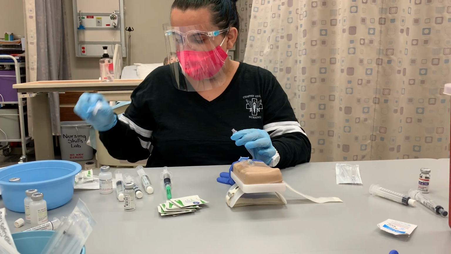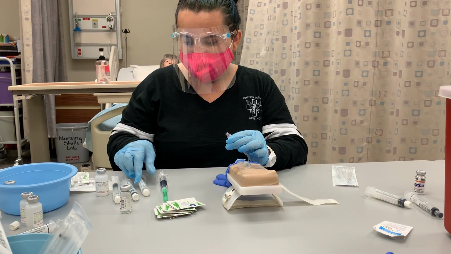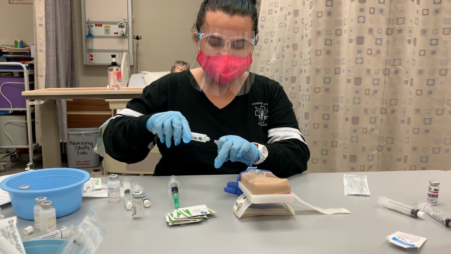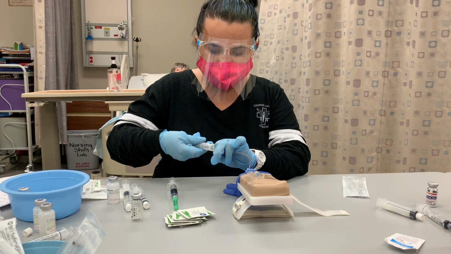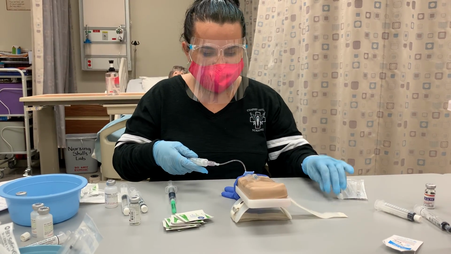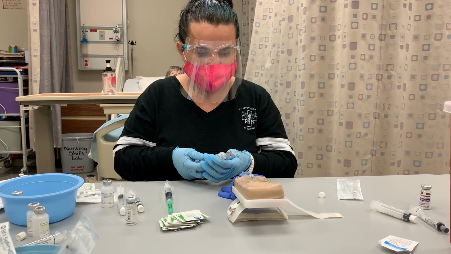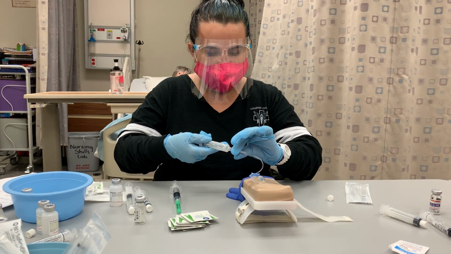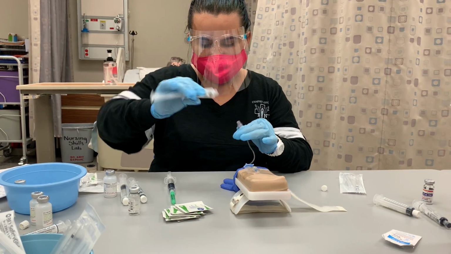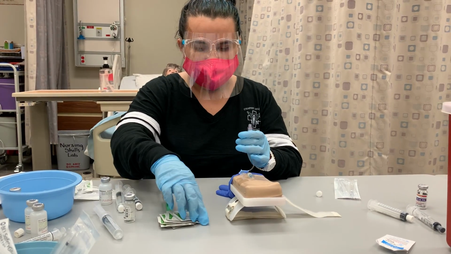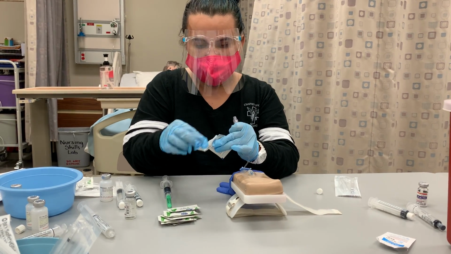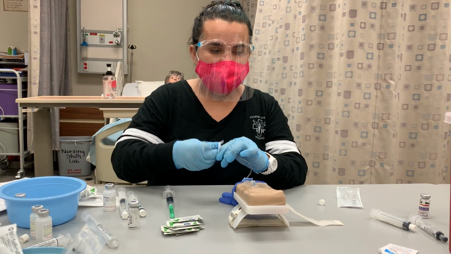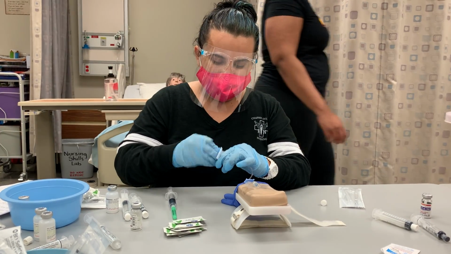Okay, 15 seconds have gone up. And from here, I would grab one of my flushes, uncap, attach. And what I want to do here is look for flash. Okay, I see flash. That's what I'm looking for. After that, I want to unattach my flush and discard of it appropriately. Get another alcohol swab. Scrub the hub for 15 seconds. Apply friction to the top of the hub.